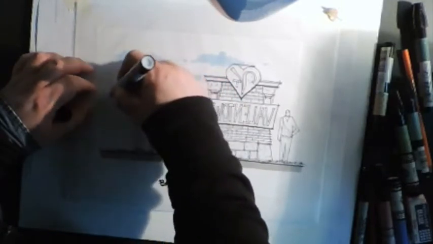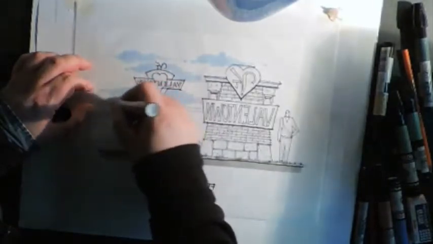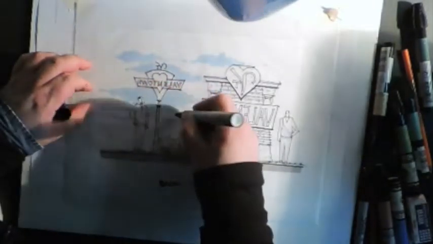Around the head of the person, that same sweeping technique we did before. If you overlap, don't worry about it. It'll be fine.